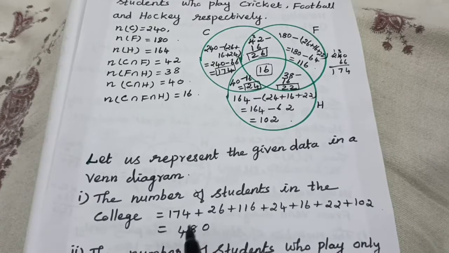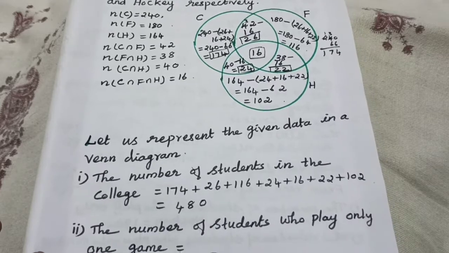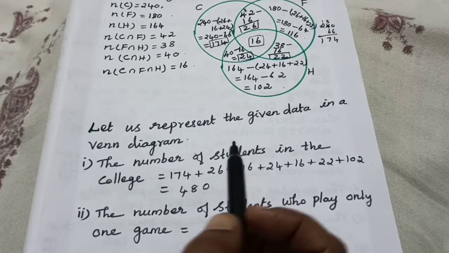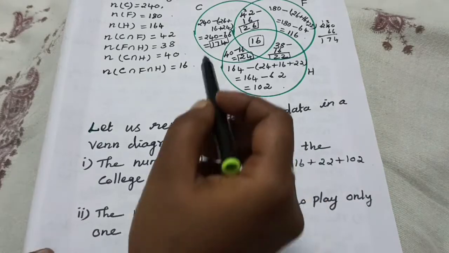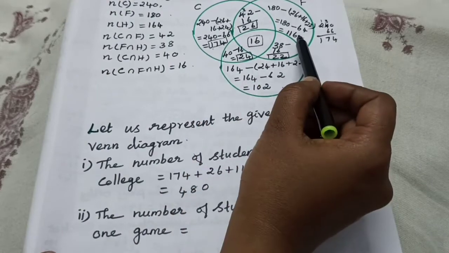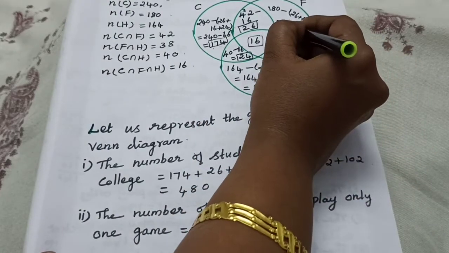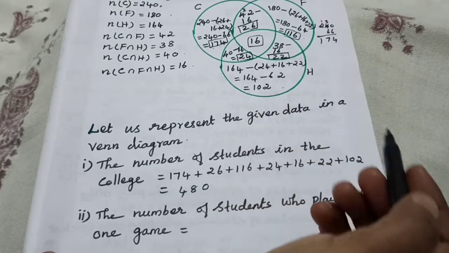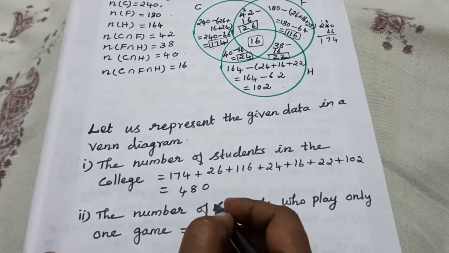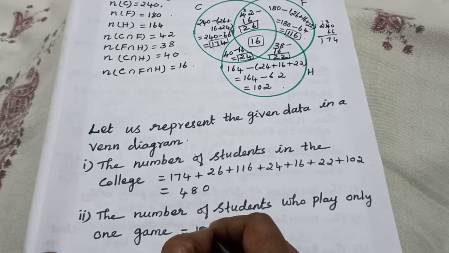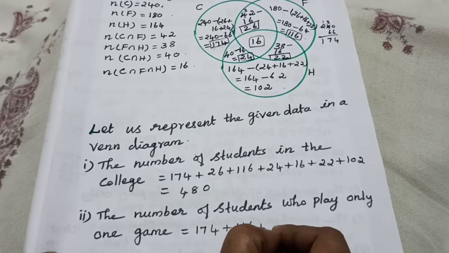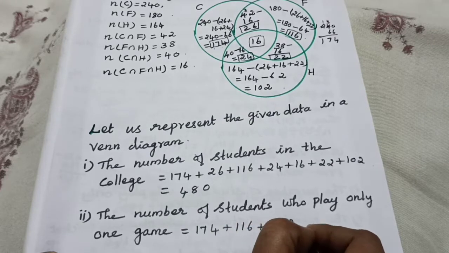Our second question is the number of students who play only one game. Only one game, how many of them play? 174, then 116, then 102. Very good. Then 174 plus 116 plus 102.